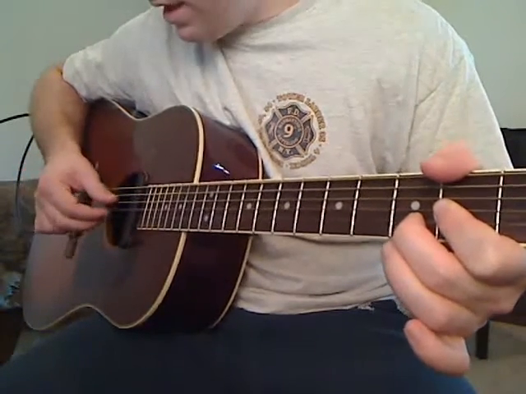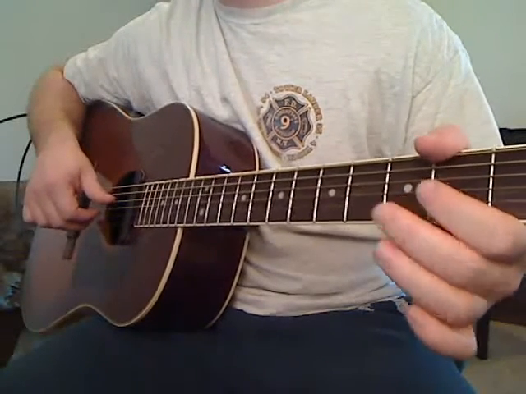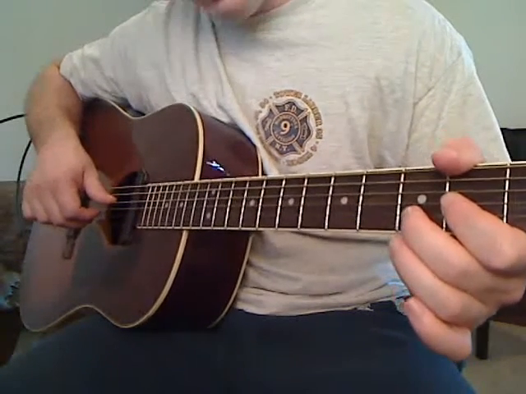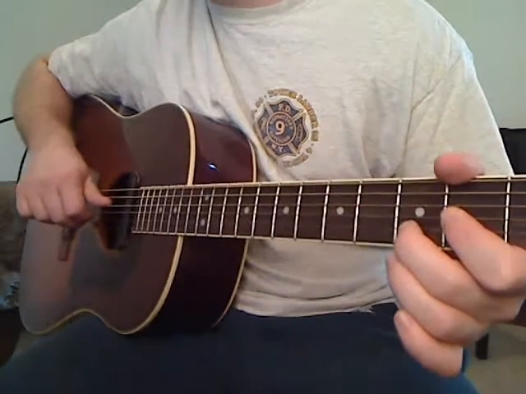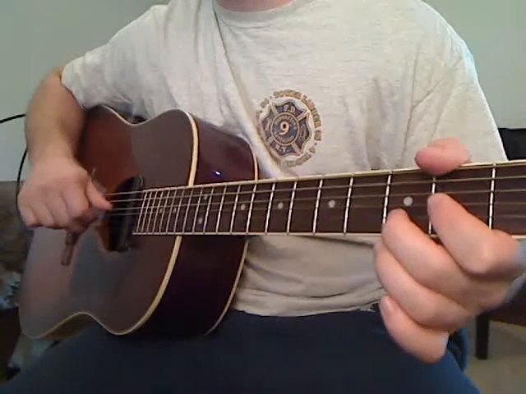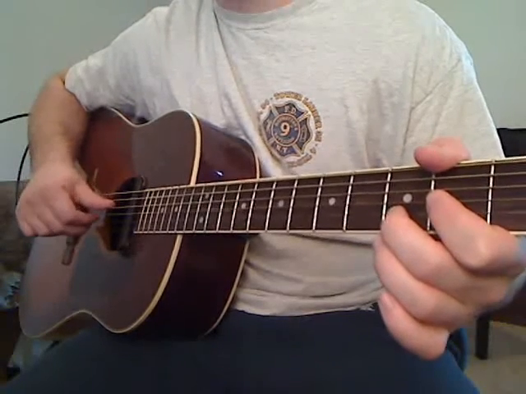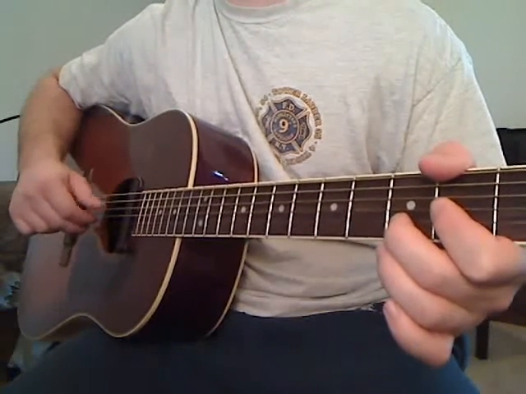Okay. Then what we're going to do is you leave your left hand where it's at. You know, you've got 3rd fret on the B string, 2nd fret on the G string, and we're going to play 3 notes again. But this time our bass note is changing to the D string. That's the 4th string from the bottom.